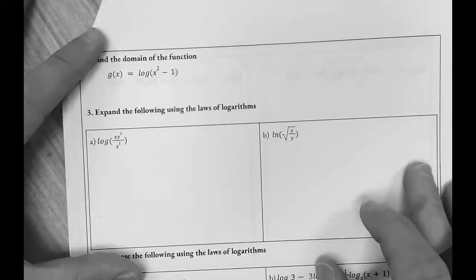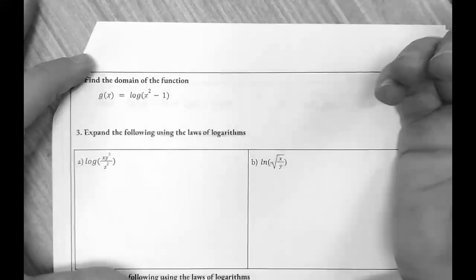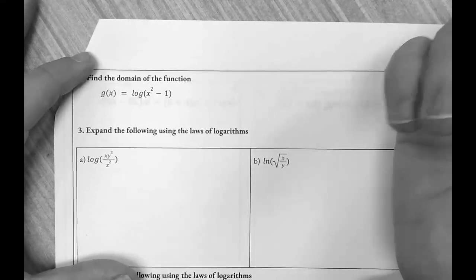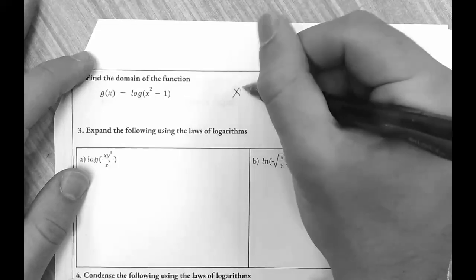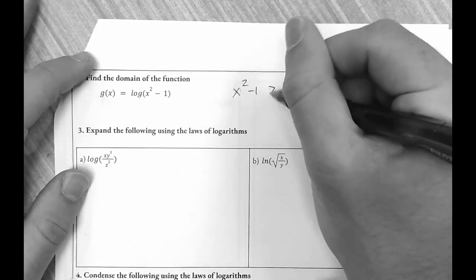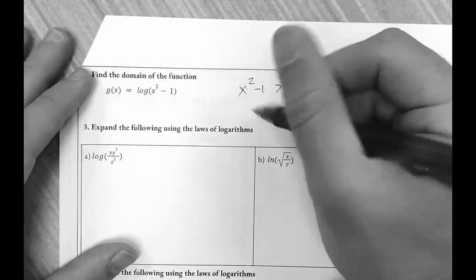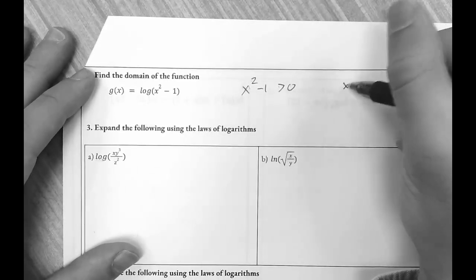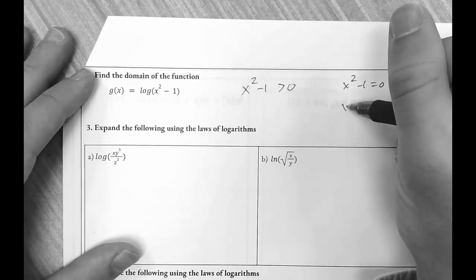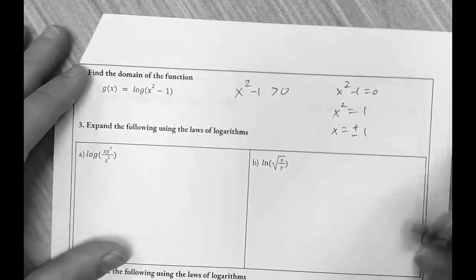Find the domain of the function log of x squared minus 1. Remember, what is not in the domain of logs? Well, the argument cannot be 0 and cannot be negative. So basically, we want to find out when x squared minus 1 is greater than 0. That's the only place this is going to work. If I solve this, I set it equal to 0: x squared minus 1 equals 0, x squared equals 1, x equals plus or minus 1.